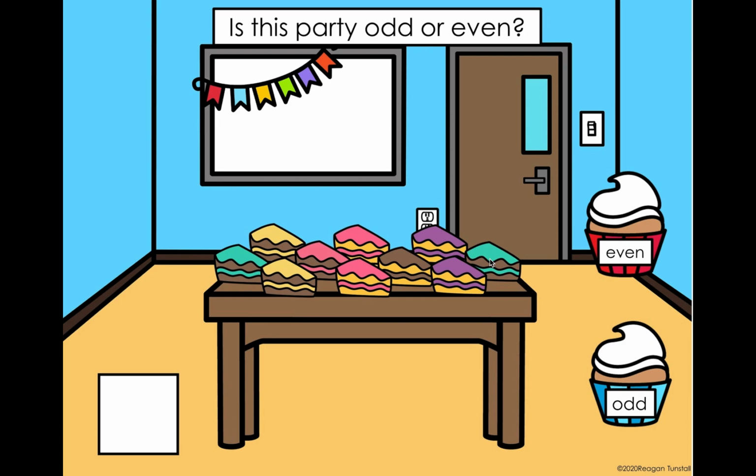Even or odd. Is 10 even or odd? Remember, if you don't know, you can draw 10 dots, and if they all have buddies, it's even. If one dot doesn't have a buddy, it's odd. What's your answer? 10 is even. Very good.